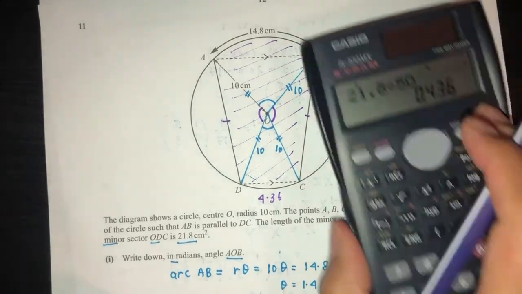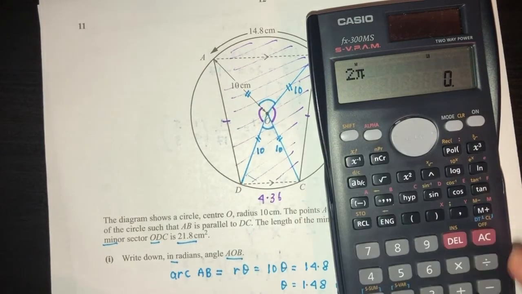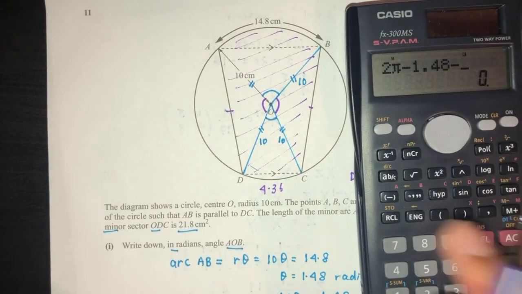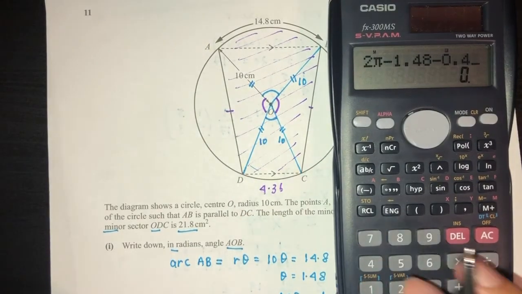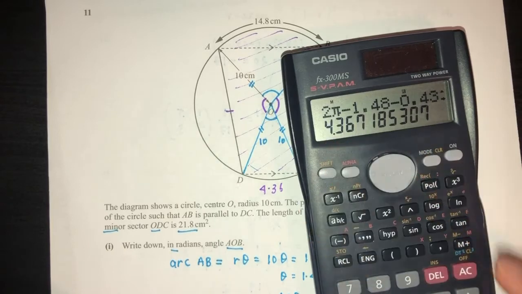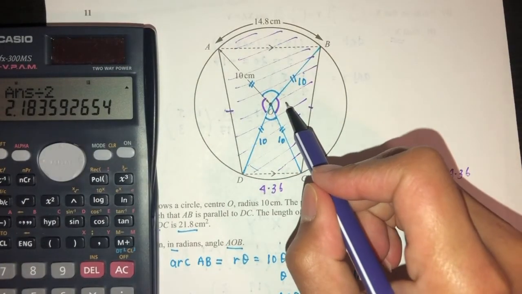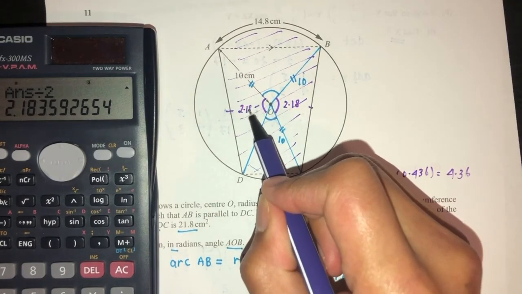So what is the remaining size of the angle? We have 2 pi as 360, minus 1.48 from part 1, minus 0.436 from this one. That value divided by 2 for each of them should be 2.18. So this should be 2.18 and 2.18.